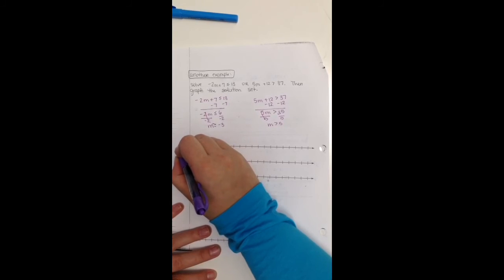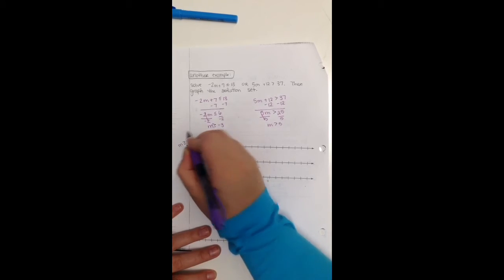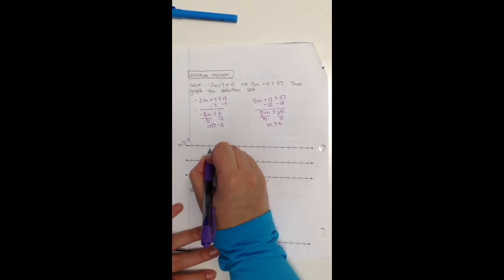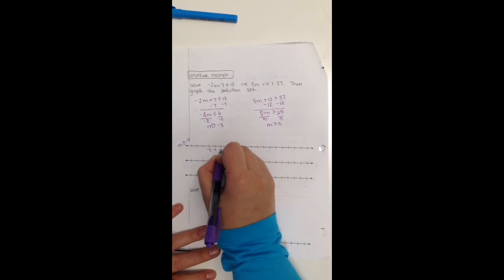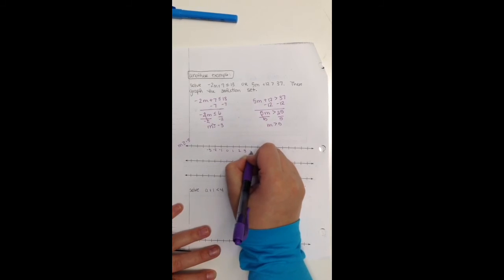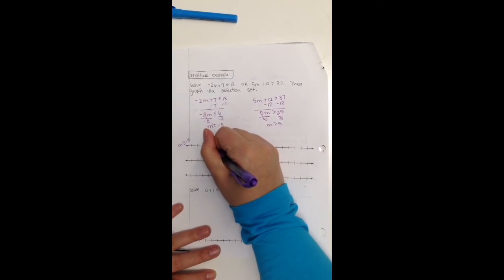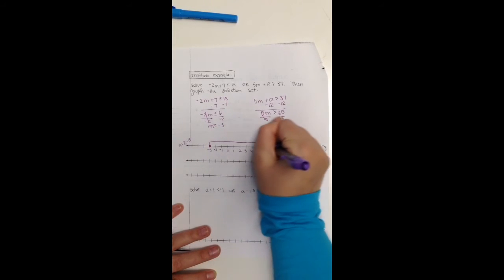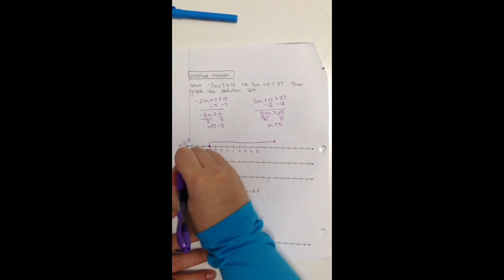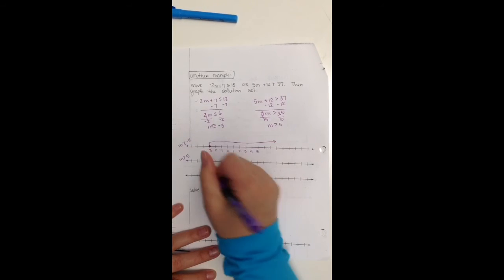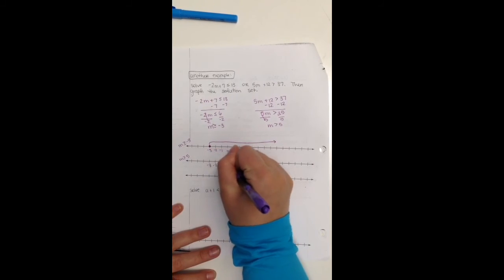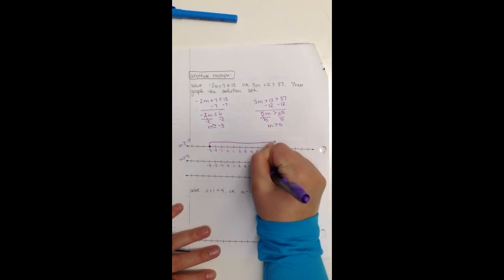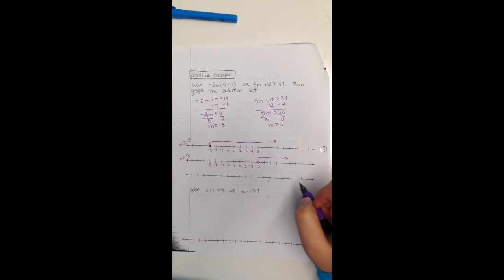I have m greater than or equal to negative 3. So I know I'm going to have from negative 3 up to positive 5. So I have a closed circle at negative 3, and it's going to the right. Now I have m is greater than 5, and so I go from negative 3 to 5, and I have an open circle, and it goes to the right. Now this is something different than we've seen. Both of these go to the right, so they do overlap. Now which one do they count?